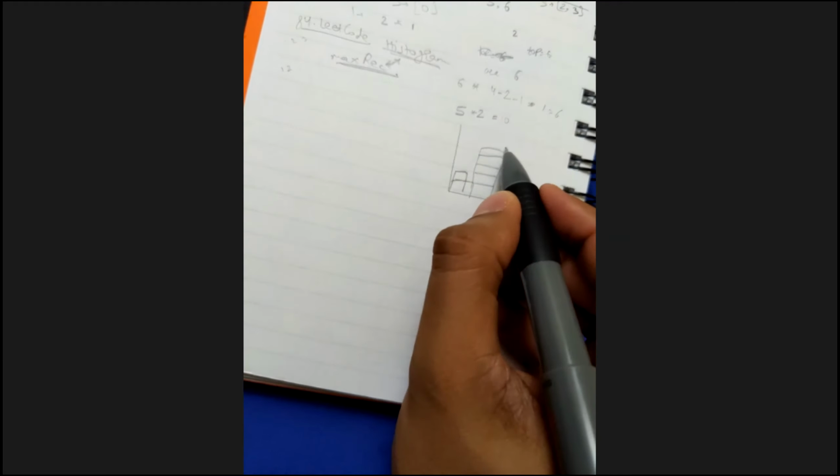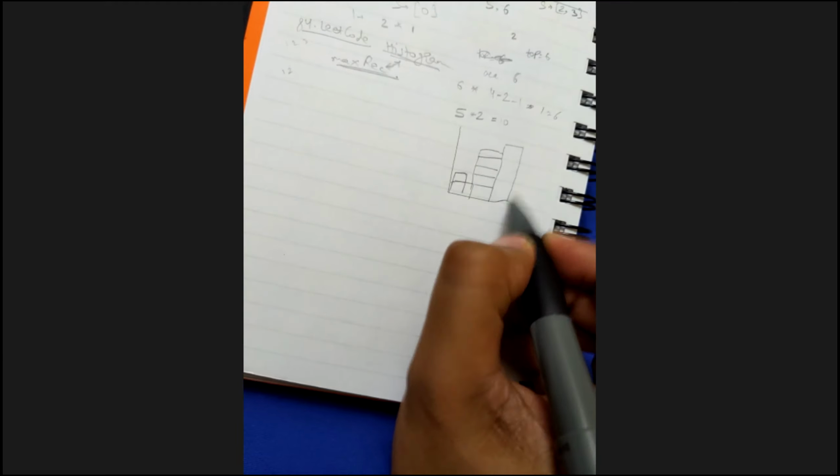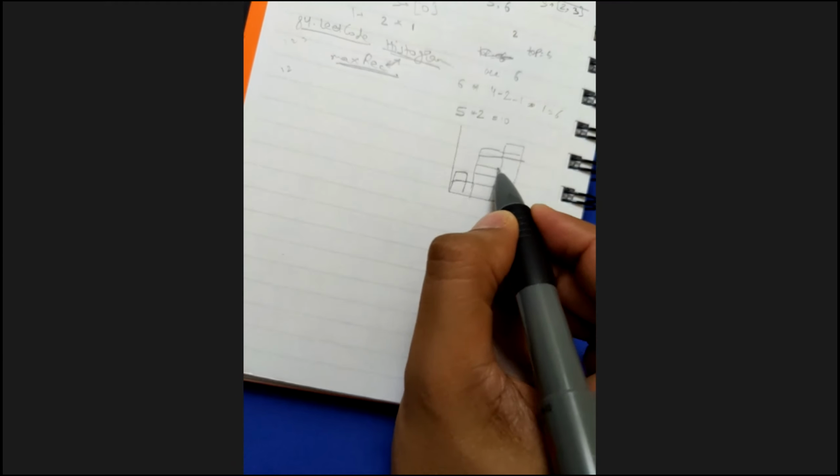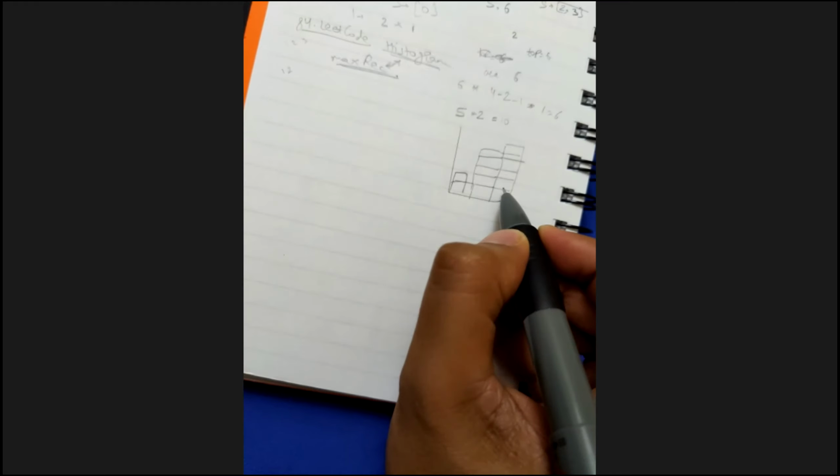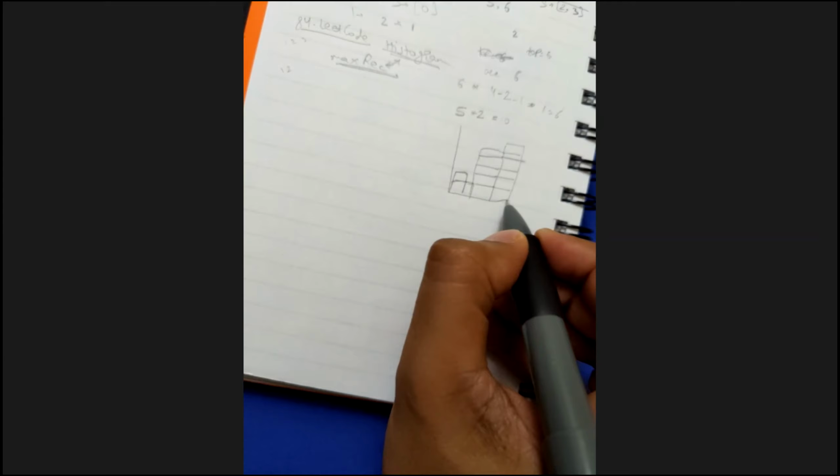Okay, now let's consider. So the heights are like this. We already have seen the height can be 2, then 1, then 5, 5, then 6, 2 and 3, right?